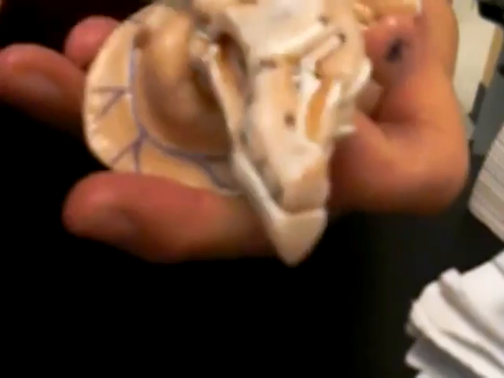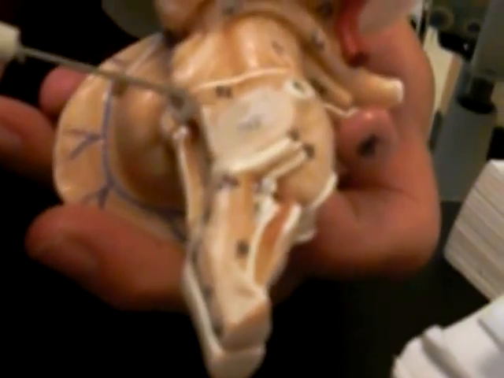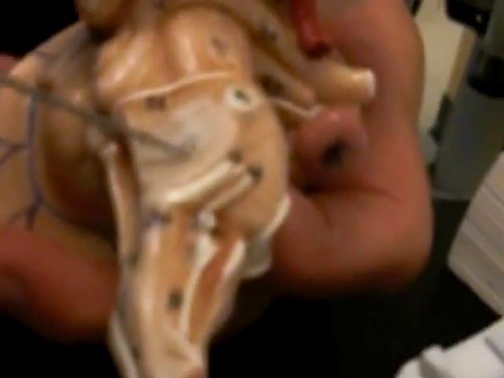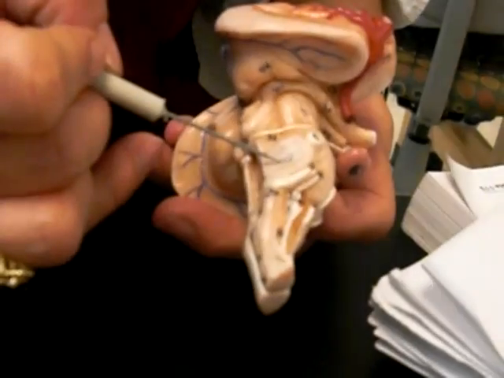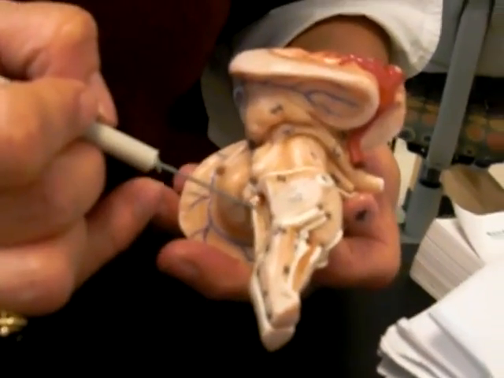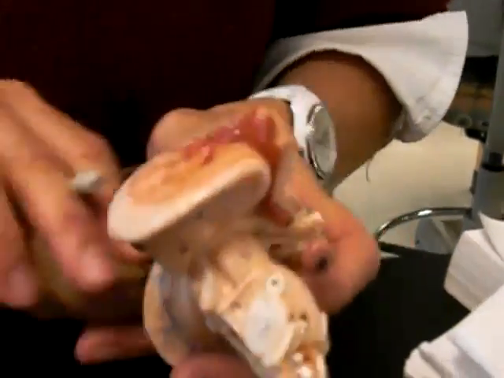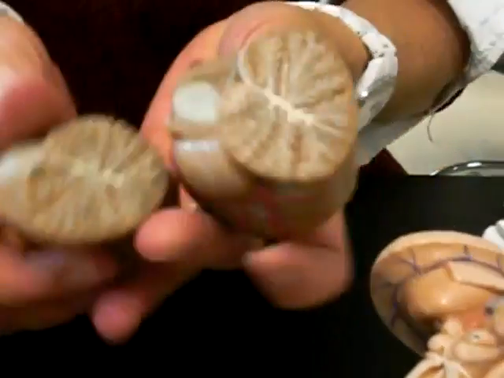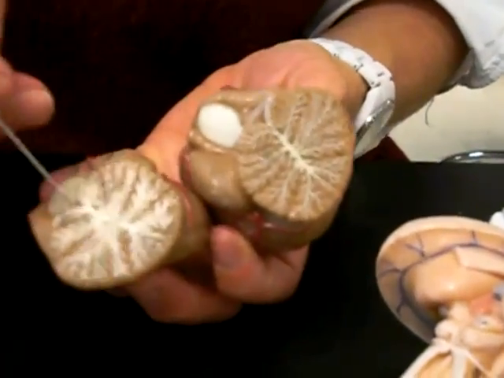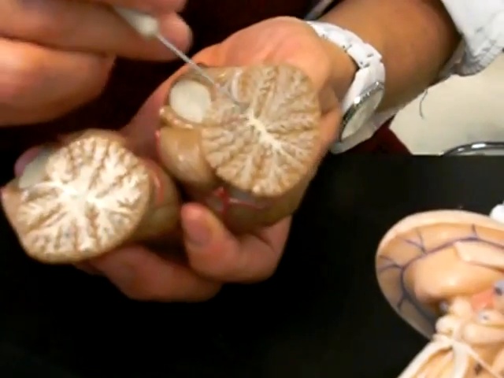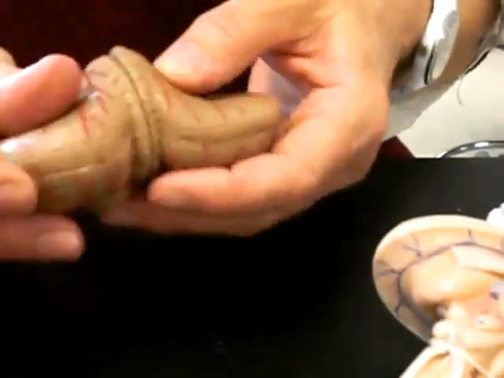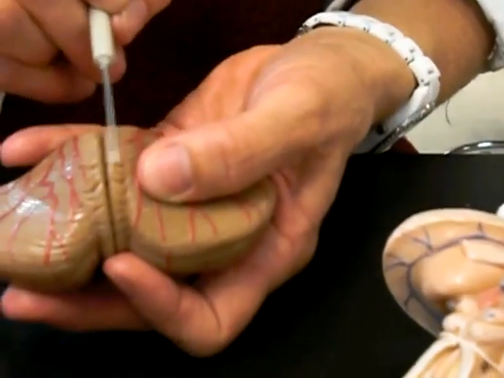The superior cerebellar peduncle is here. The median cerebellar peduncle is here. And the inferior cerebellar peduncle is here. You would look for the arbor vitae, arbor meaning tree-like structure, inside of the cerebellum. The vermis is the worm-like structure that holds the 2 spheres together.